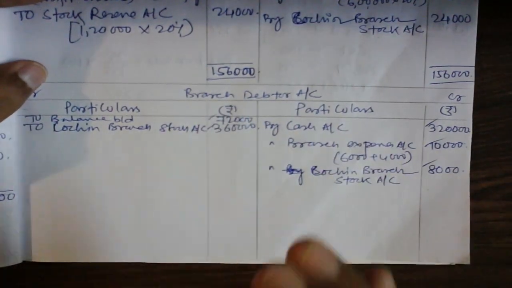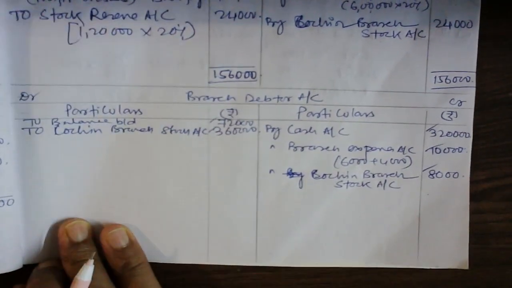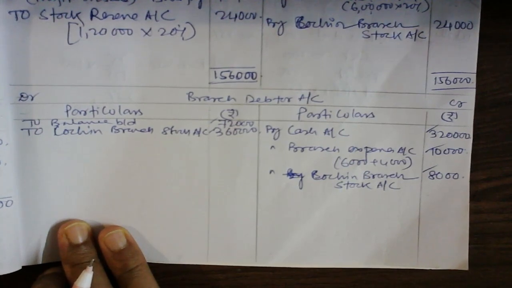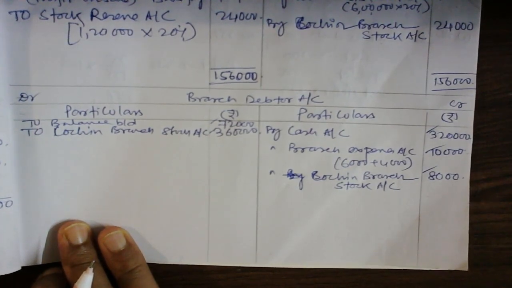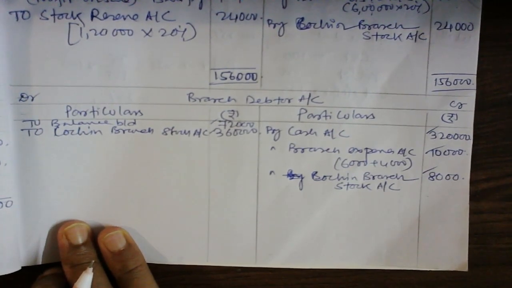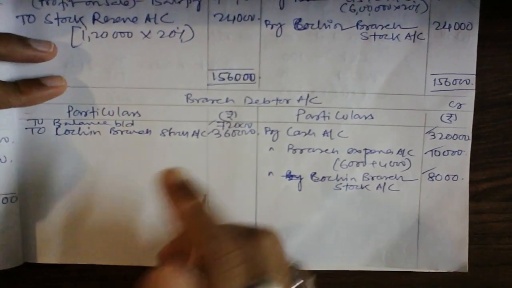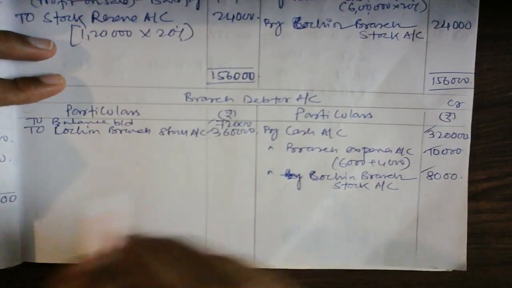Sonal, what is missing here? Tell me. From your point of view, what are we missing here actually in the branch data account? Opening balance we have. Tell me, Sonal.